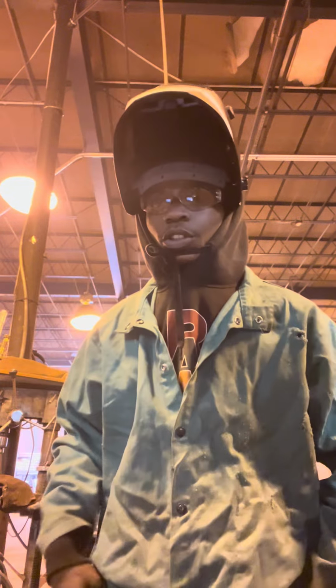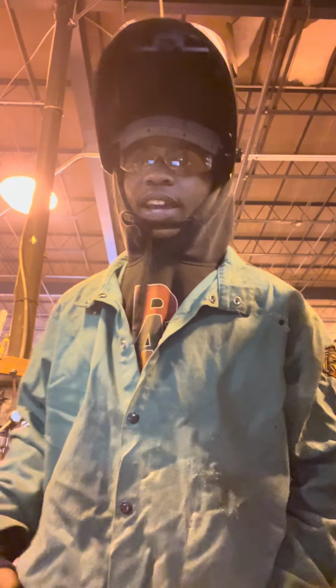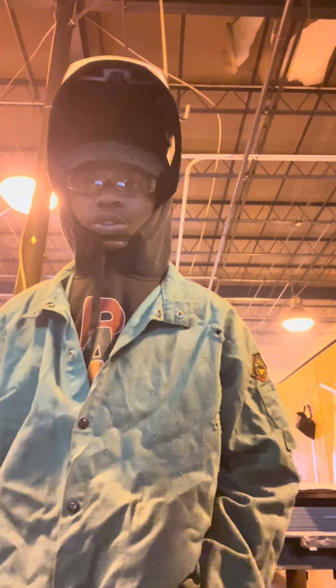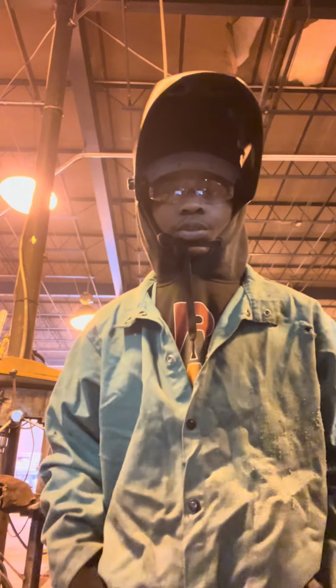So the first question we're going to answer: what is travel speed? Your welding travel speed is the rate at which your welding torch, electrode, or welding head moves along the joint during welding. Usually measured in inches per minute or millimeters per minute.